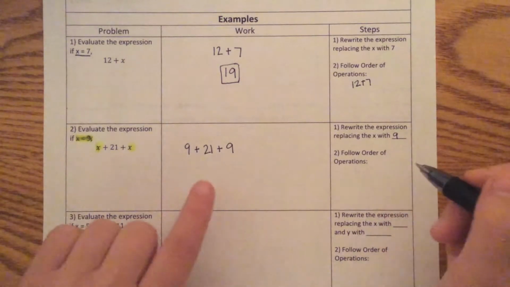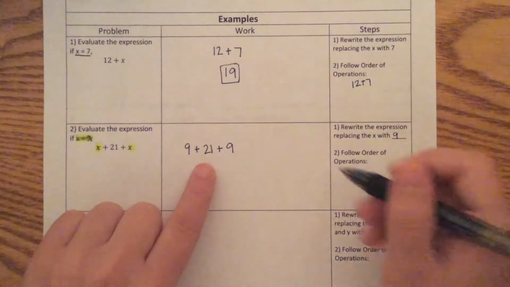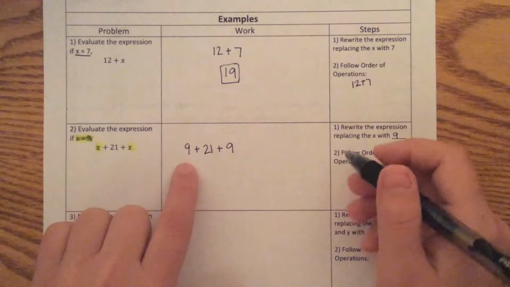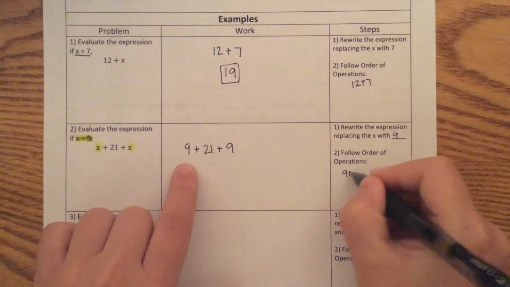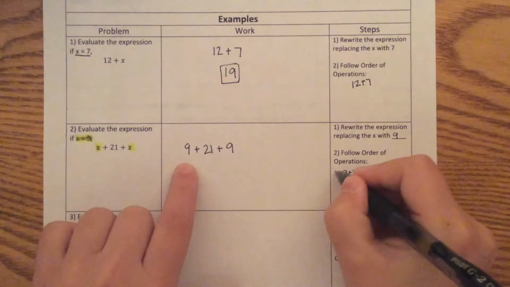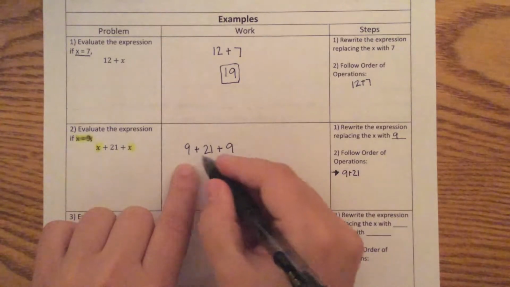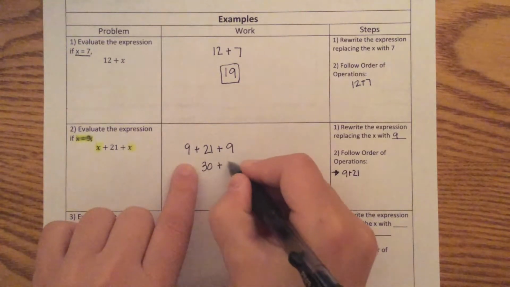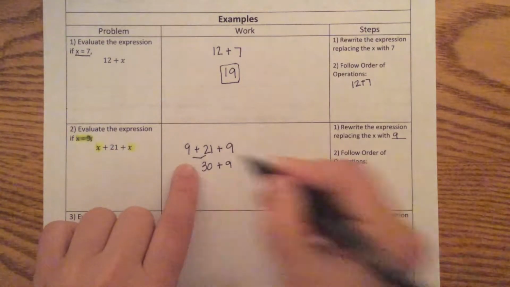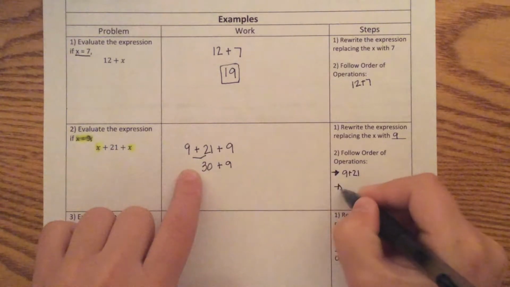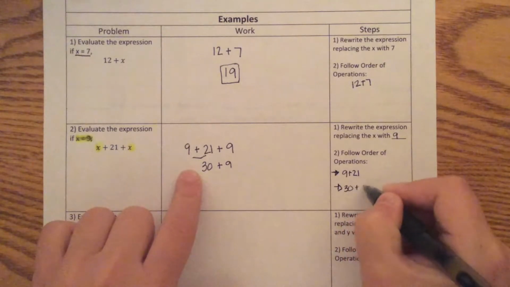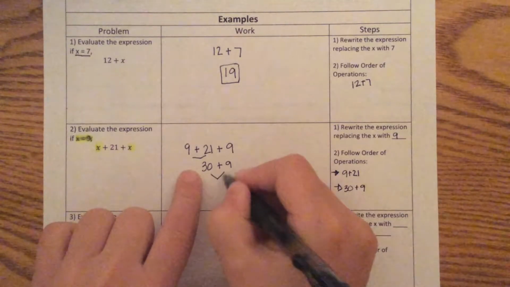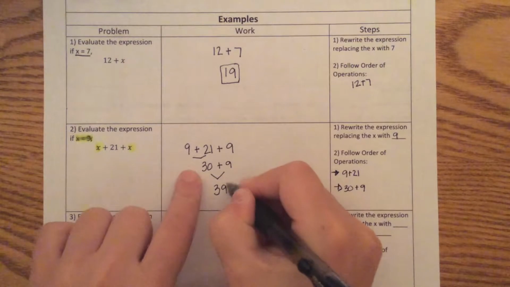So are there any grouping symbols? Nope. So we just add left to right. So the first thing we do is 9 plus 21. So that's step 1. That's an arrow. All right, 9 plus 21 is 30. And I bring down the plus 9 because I did this. So then I have 30 plus 9, which is 39. And that's my answer.